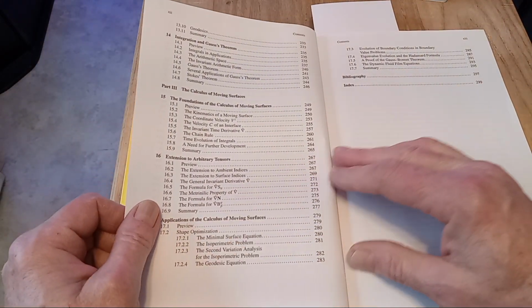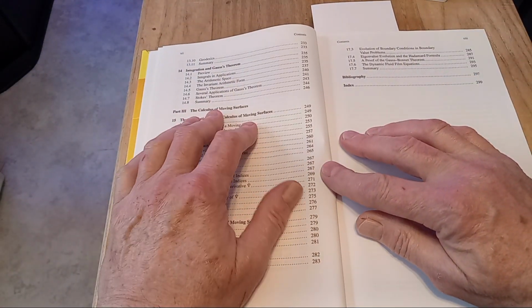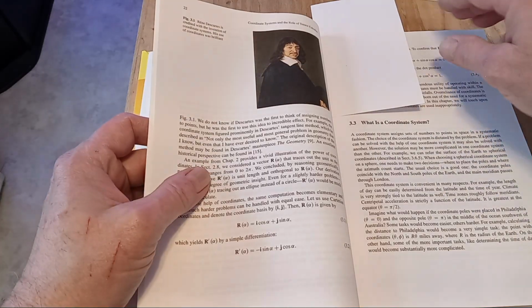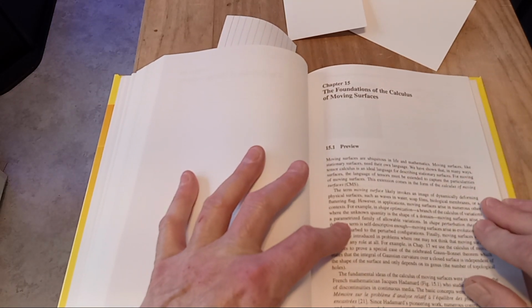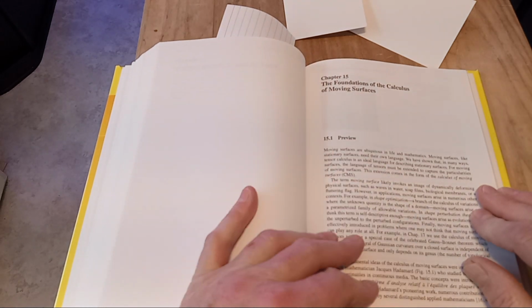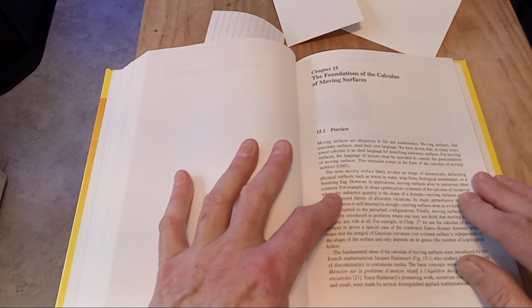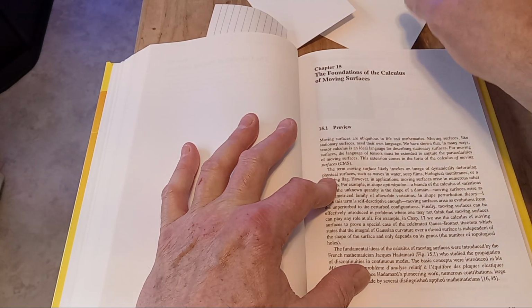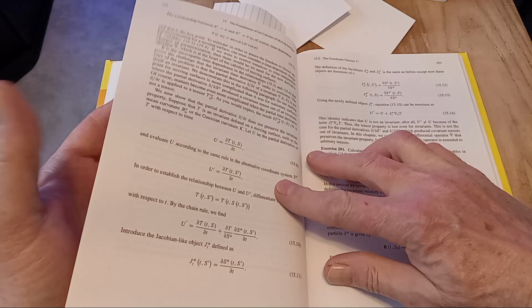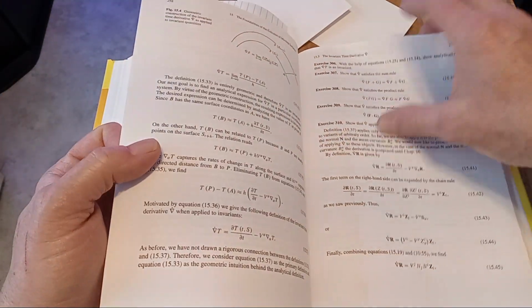Now, the last part of this book, the calculus of moving surfaces, is all absolutely brand new to me. Here is where it starts differential geometry, and then here is the foundations of the calculus of moving surfaces. So you're going to take tensor calculus and apply it to moving things. In other words, the time derivative. So this is brand new to me. I haven't gotten very far, but it is very, very good. I love this. I love this part.